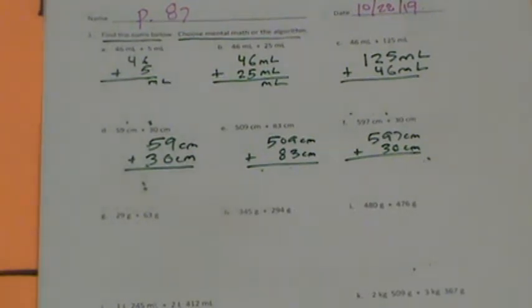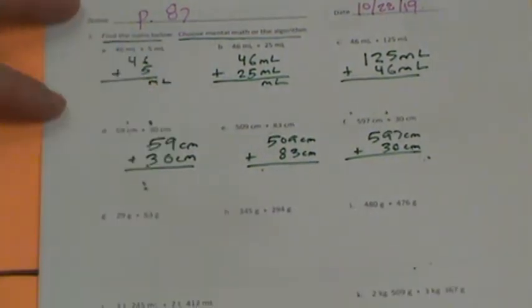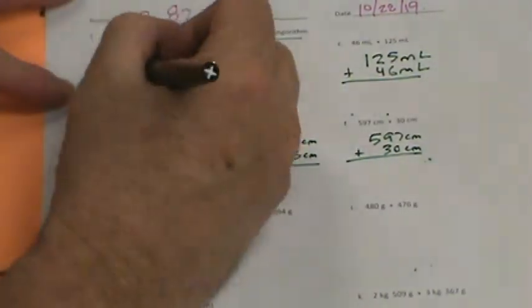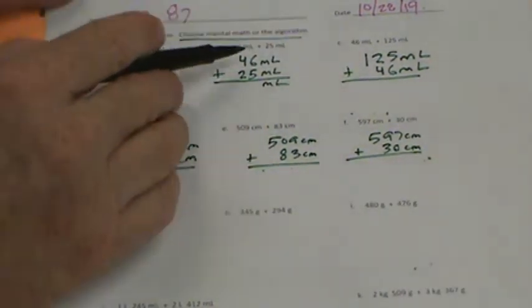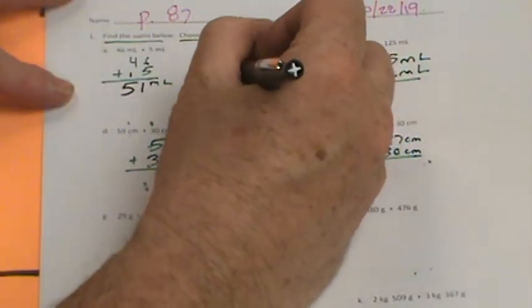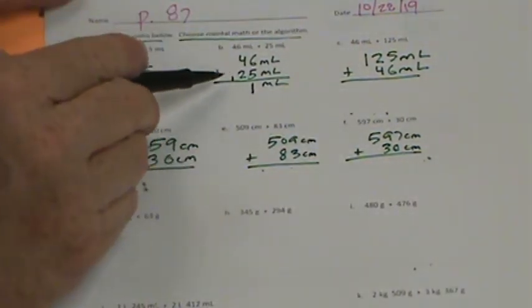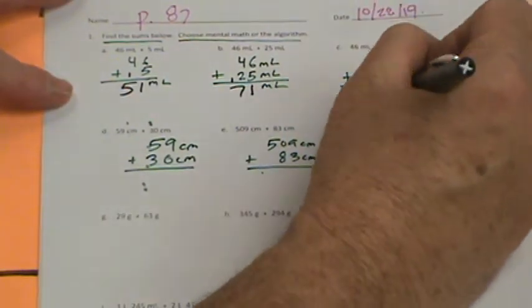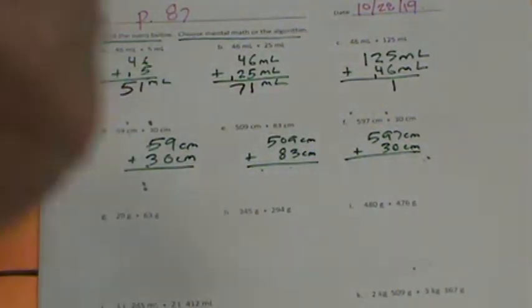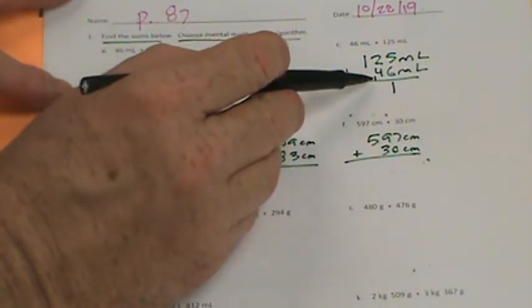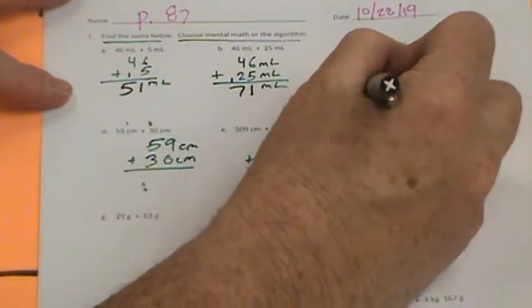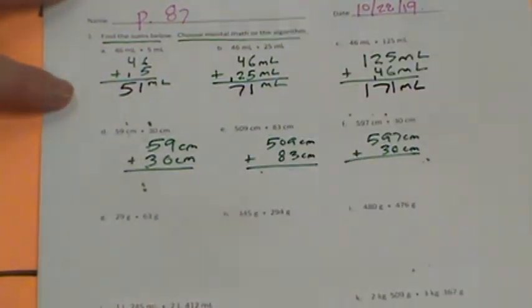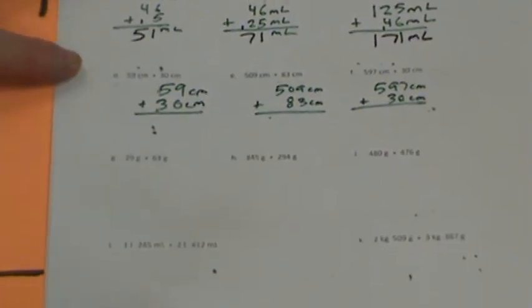All right, here we go. 6 plus 5: 6, 7, 8, 9, 10, 11. And 4 plus 1, 51. 6 plus 5, we already know that, is 11. 4 plus 2 is 6, plus 1: 4, 5, 6, 7. 5 plus 6 is 11. Bring up the 1. 2 plus 4: 1, 2, 3, 4, 5, 6, 7. 171 milliliters. Okay?